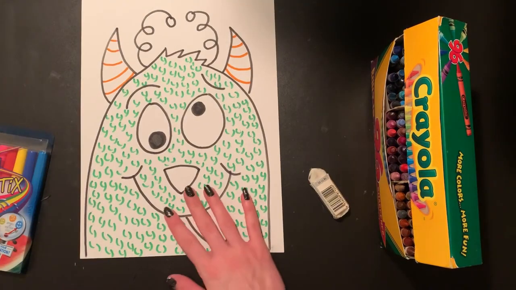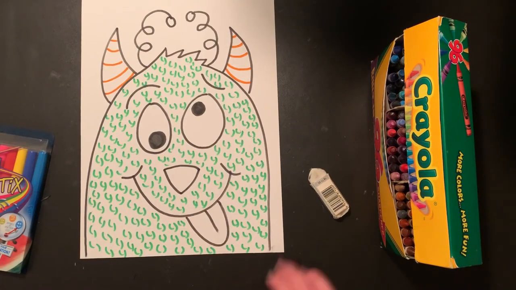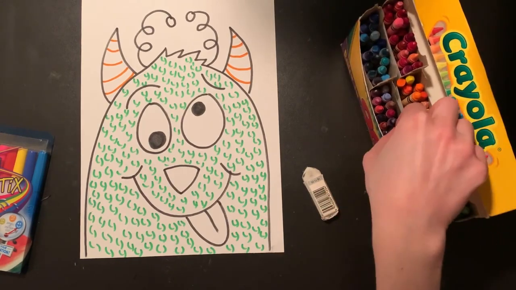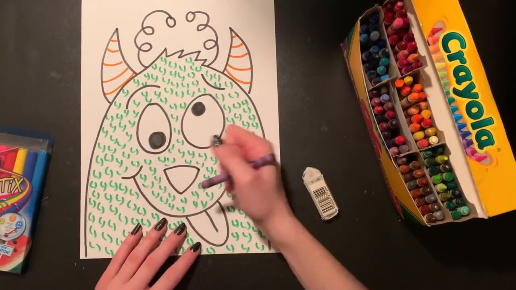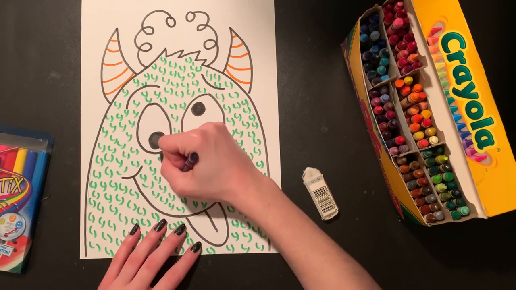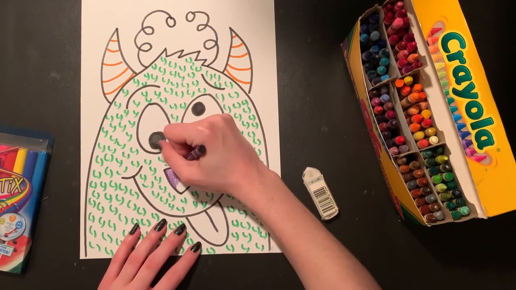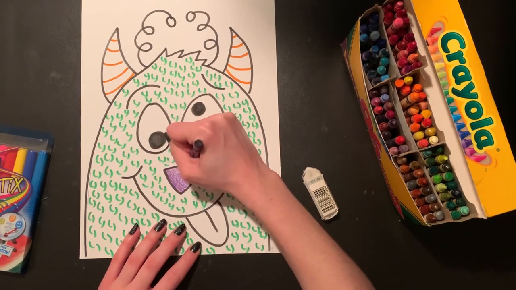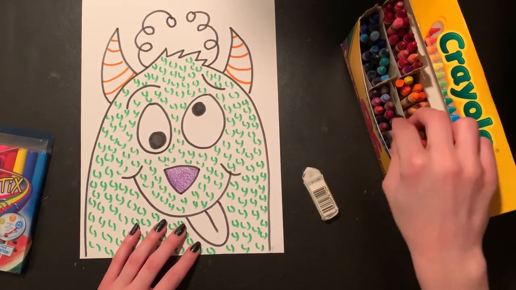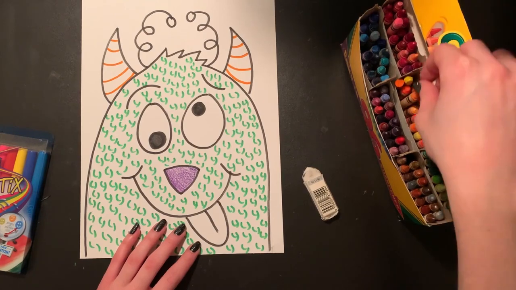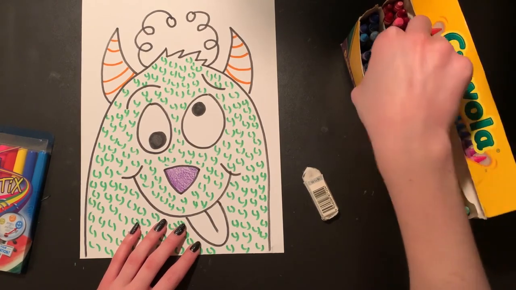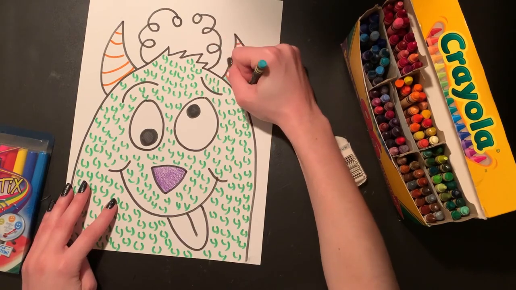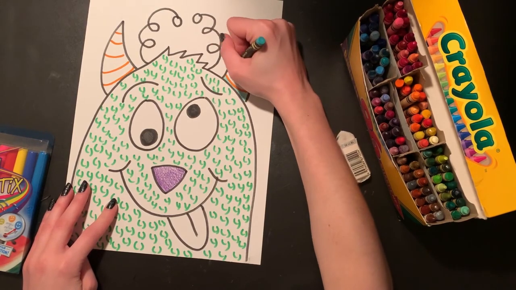Once I finished tracing over all of my pencil lines with my marker, I went in with my eraser and I erased any of those pencil lines that I could still see. Now that I'm done tracing over my monster, I can grab my crayons and start to color it in. Now you can color in your monster with whatever colors you would like. When we're coloring in with our crayons, we want to make sure we fill in that space fully. We color it in as best as we can, and we try our best to stay inside the lines while filling in all of that white space.